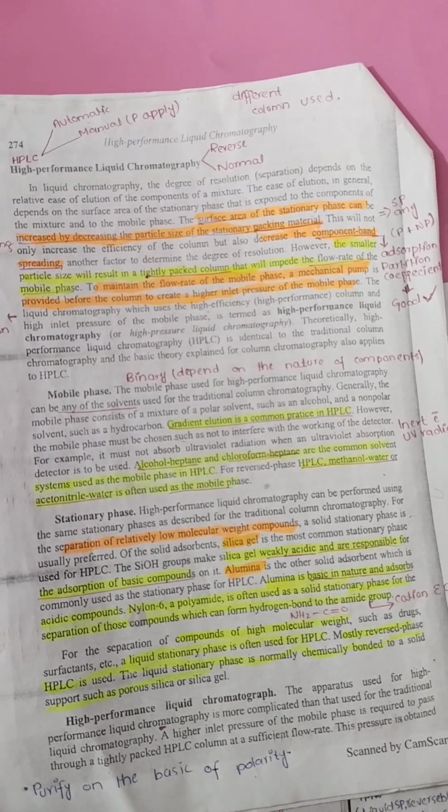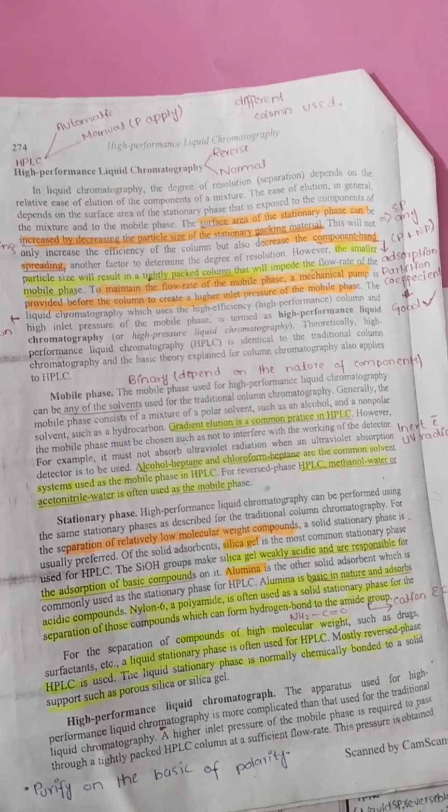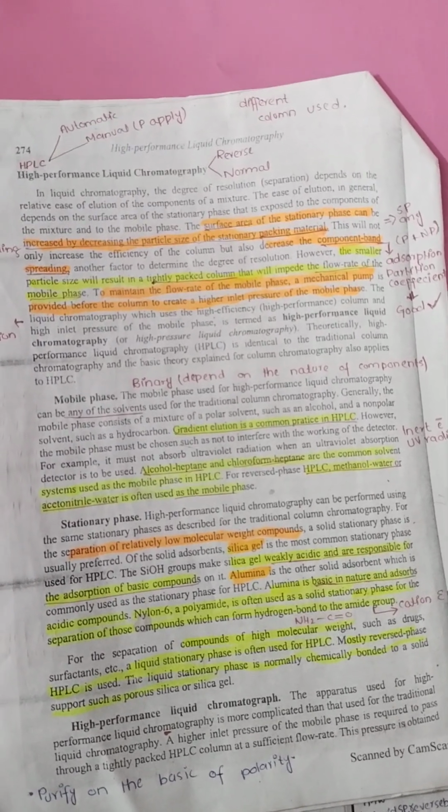To increase the ease of elution, we decrease the particle size of our stationary phase.